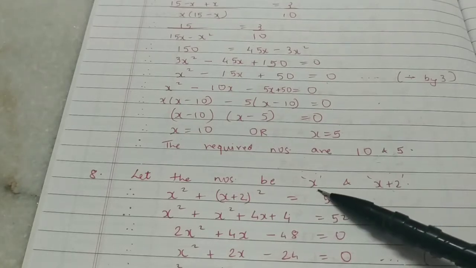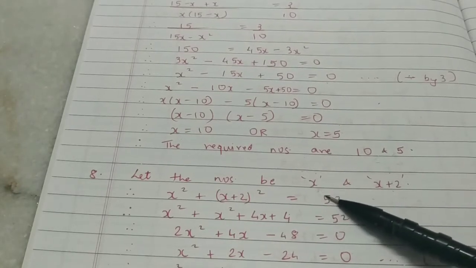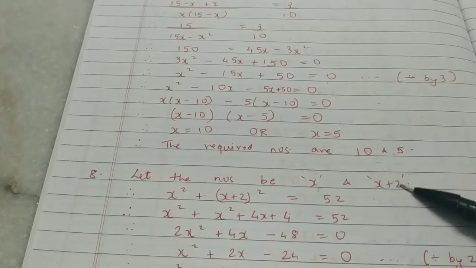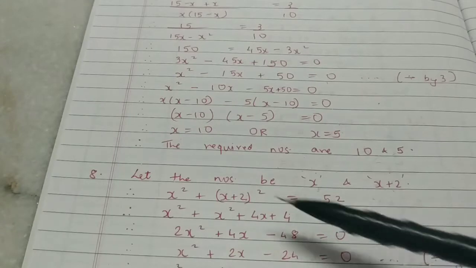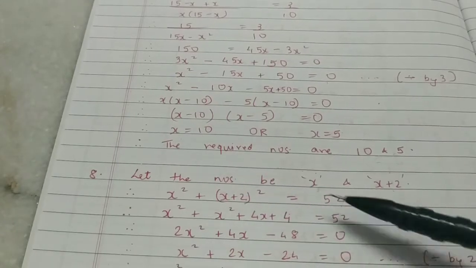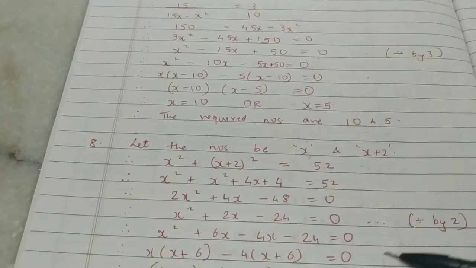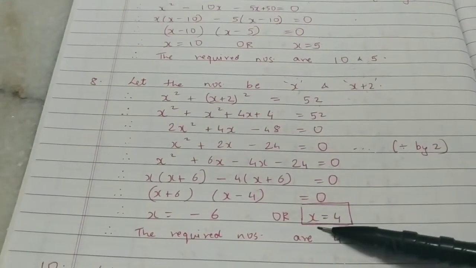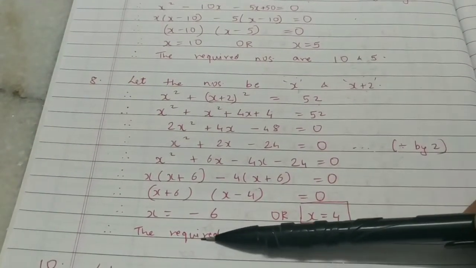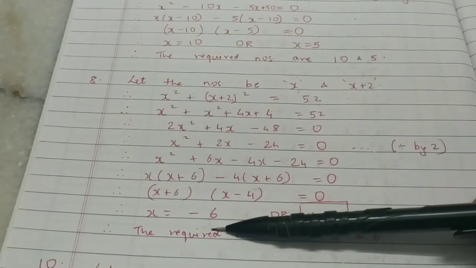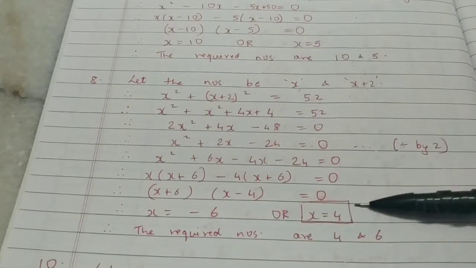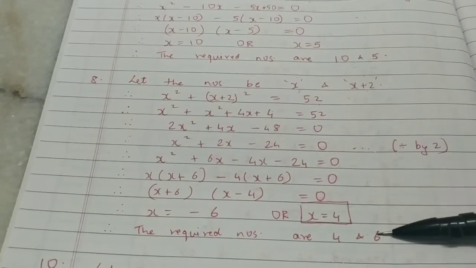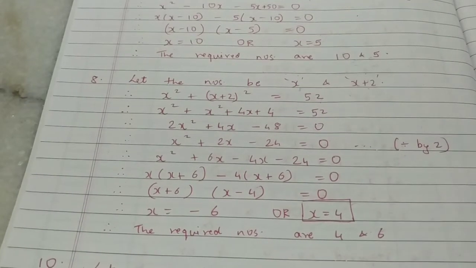So whatever is the first odd or even number, the next consecutive odd or even number will also be x plus 2. And the sum of their squares is 52. So now opening the brackets, we get a quadratic equation. Splitting the middle term, factorization method, we get two values of x. Now the negative value is not possible because in the question they've mentioned positive even number. So we have to accept this. So what will be the next consecutive even number after this? 6. So the required numbers are 4 and 6.